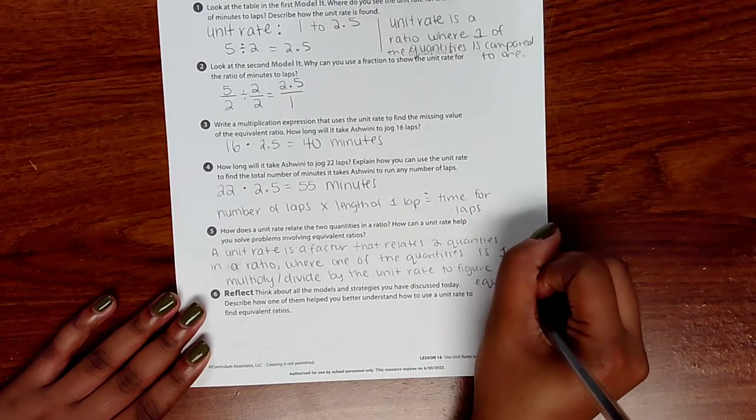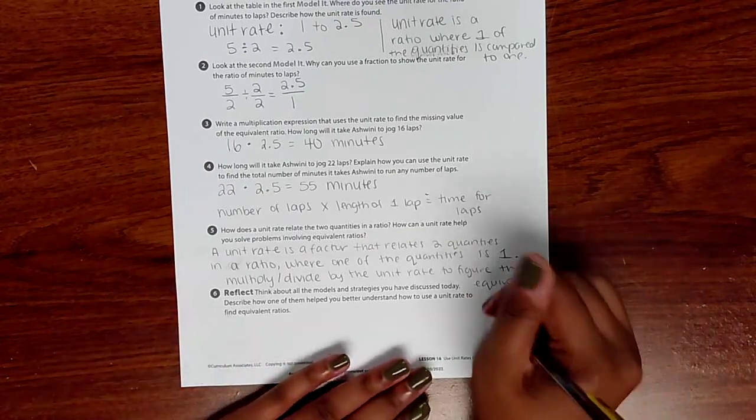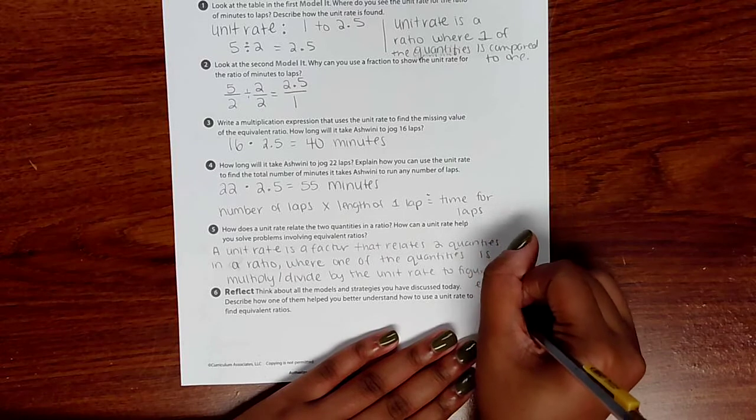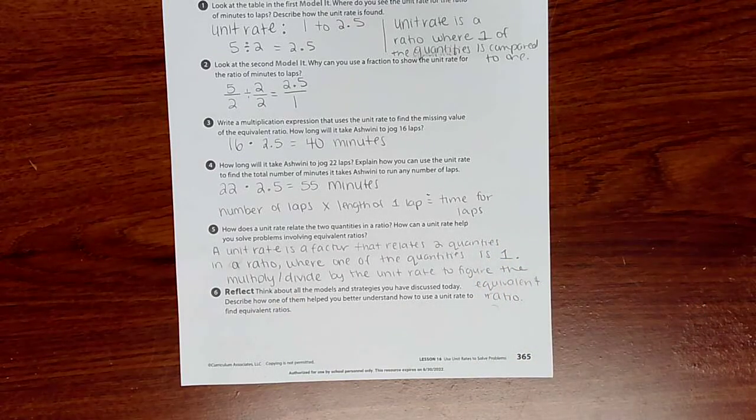And again, the unit rate is your best friend. Because if we have anything compared to 1, we know exactly what to multiply by, because anything times 1 is itself. We know exactly what to multiply to make sure that we can solve that equivalent ratio. So we love unit rates.